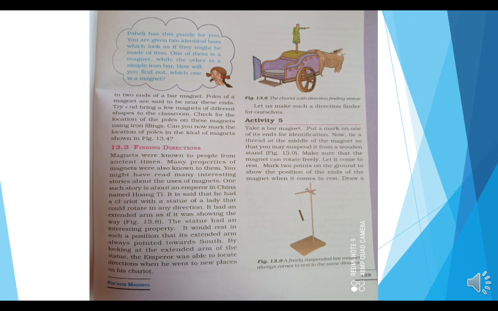Actually, there was an emperor. Emperor means a king. So there was an emperor in China whose name was Huang Ti, and it is said that he had a chariot. Chariot means tanga. So he had a chariot on which there was a statue of a lady, as you can see in figure 13.8. That statue of a lady can rotate in any direction.